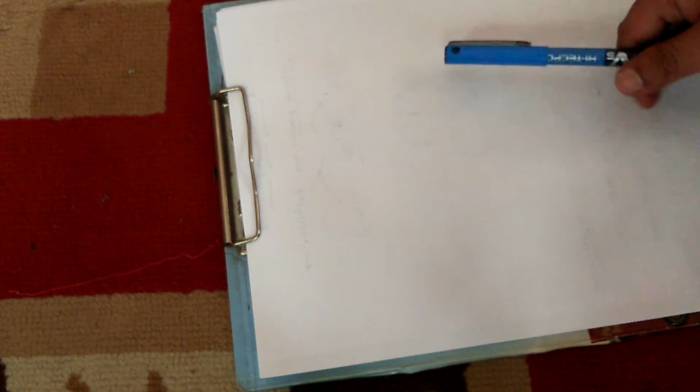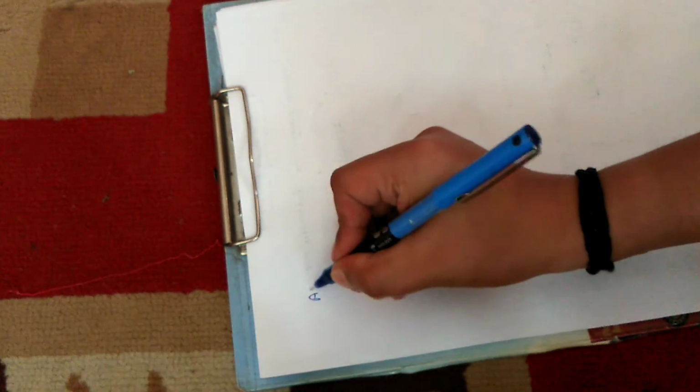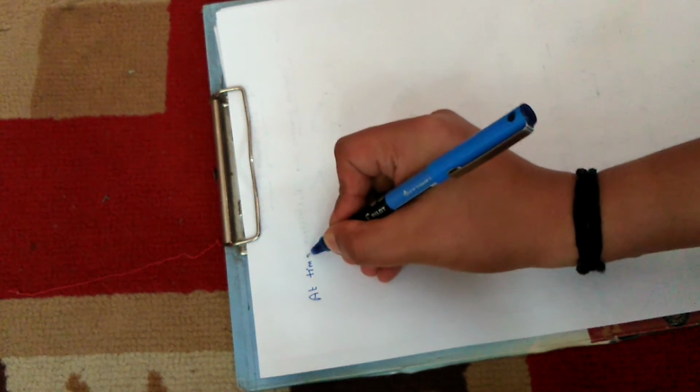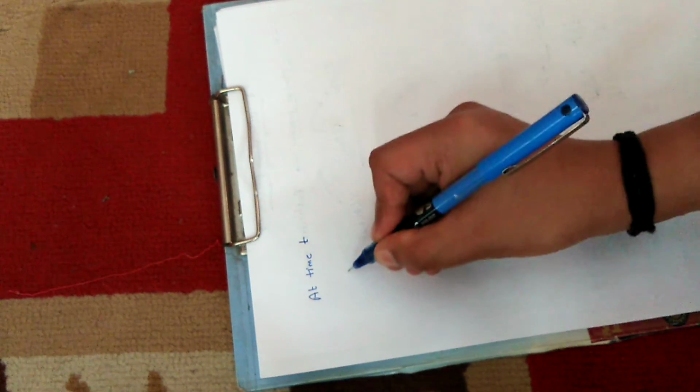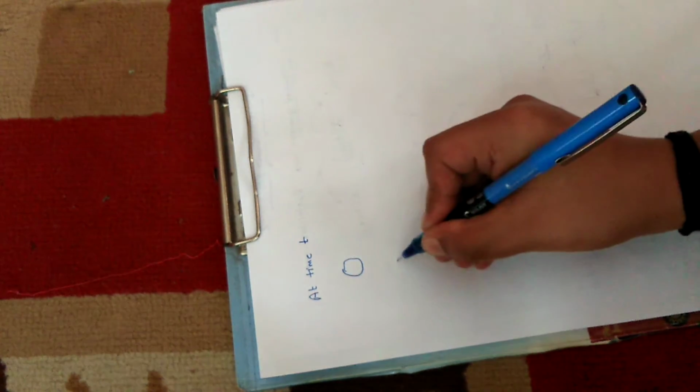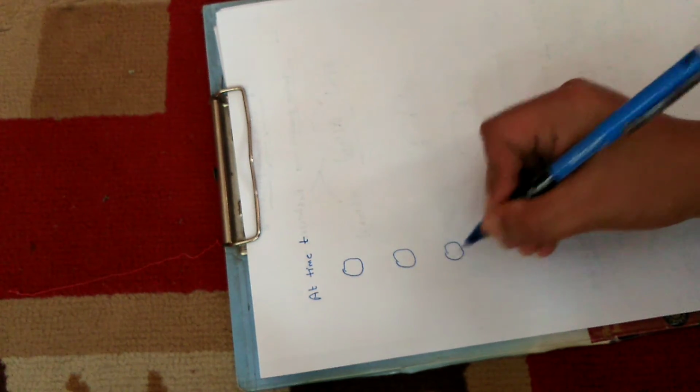This behavior of the birth death process, we can draw a figure for it regarding the state transition of a birth death process. Let at time t there be three possibilities.